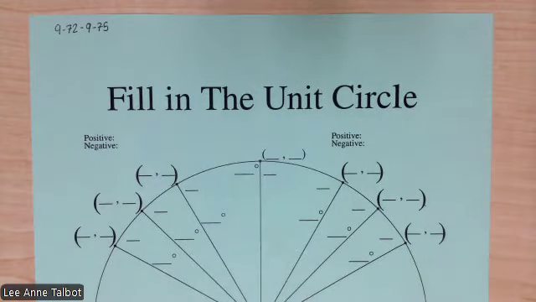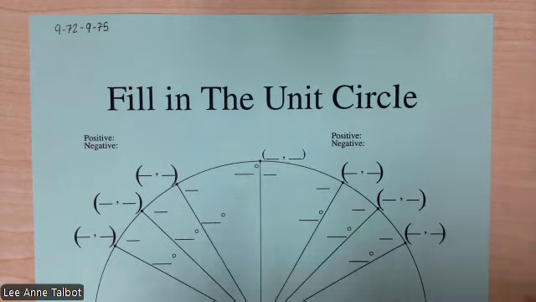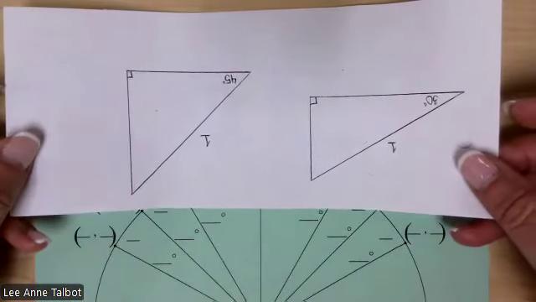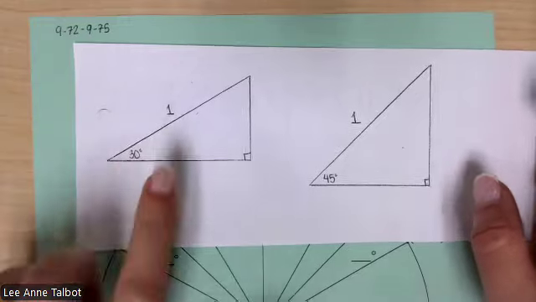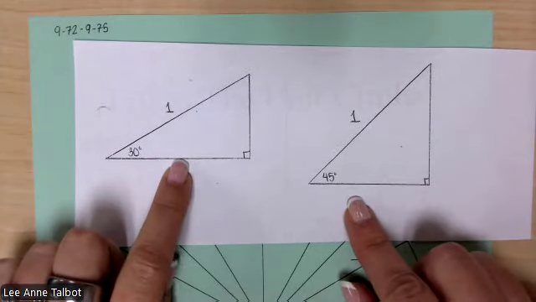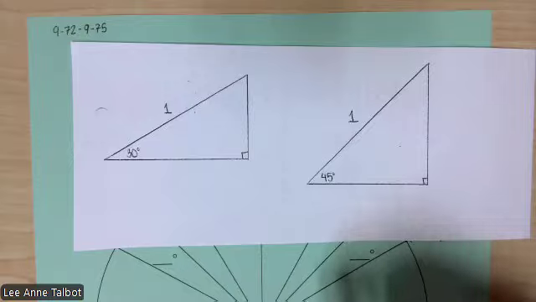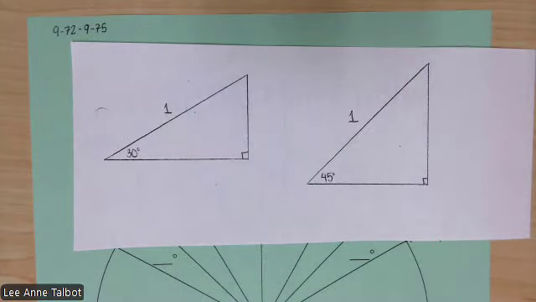Okay, guys, I need you to pay attention, please. And then each person needs a strip of triangles. You need one 30, 60, 90, and one 45, 45, 90. So take a look in the middle of the table, and you're gonna have to cut them apart.